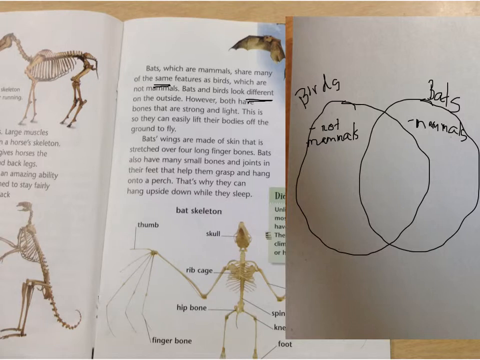All right. It says bats and birds look different on the outside. However, both have bones that are strong and light. So it says that they both, see this word both? That's also one of those clue words. So I'm going to go ahead and write that fact in here.